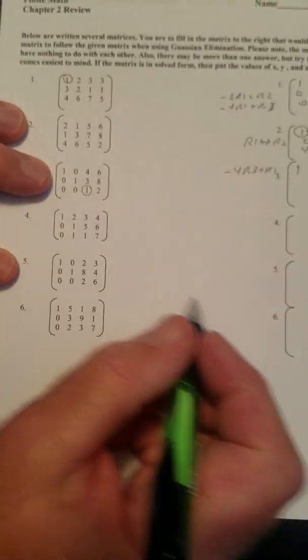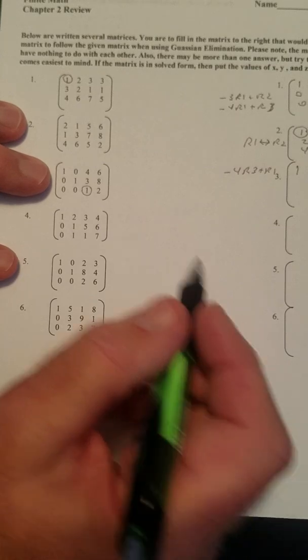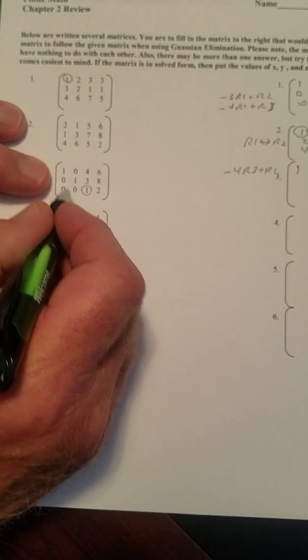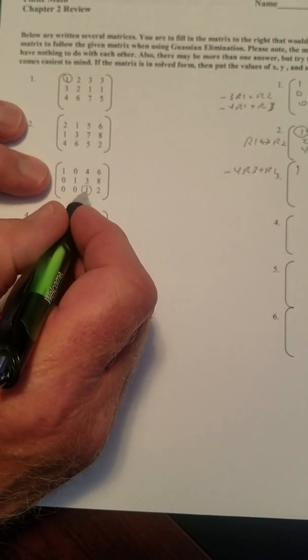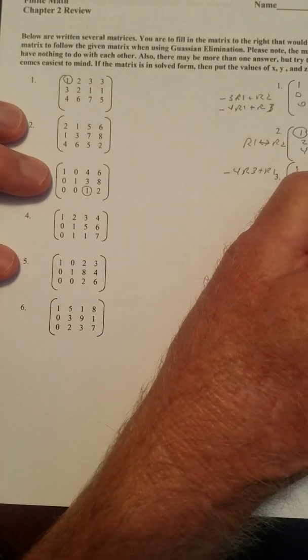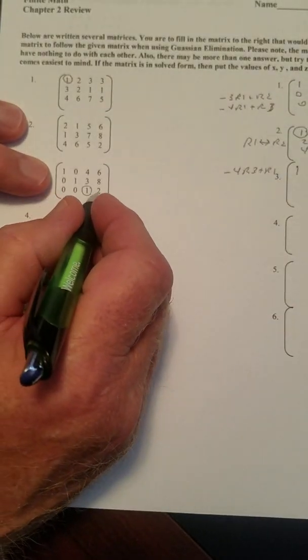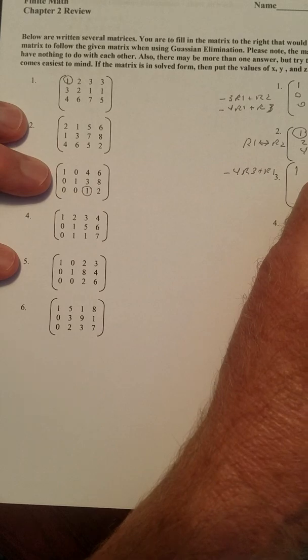As I told you, these first 2 columns are not going to change once you get them where you want them. -4 times 1 is -4, plus 4 is 0. -4 times 2 is -8, plus 6 is -2.